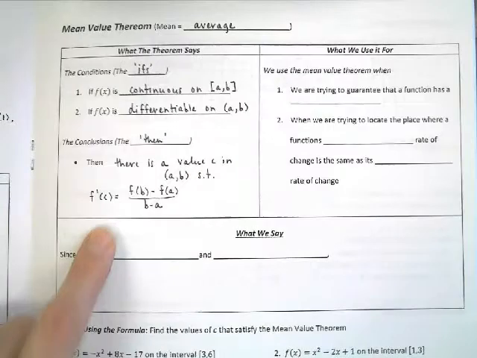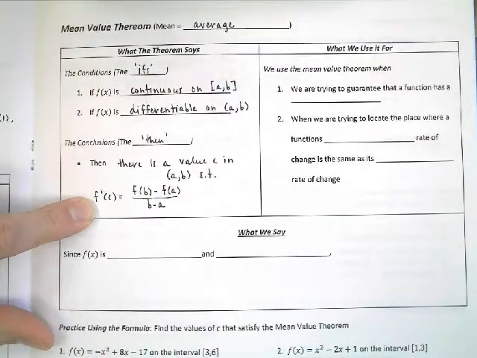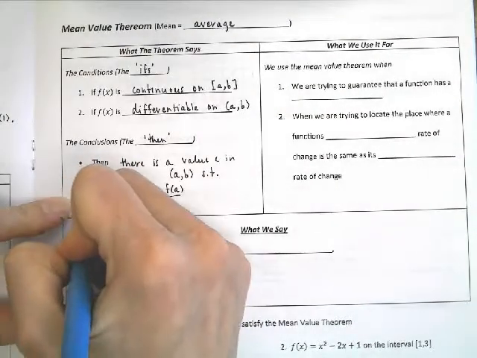So what does this really tell us? If we look at the parts, f prime of c, since that's a derivative, I know that is our instantaneous rate of change.